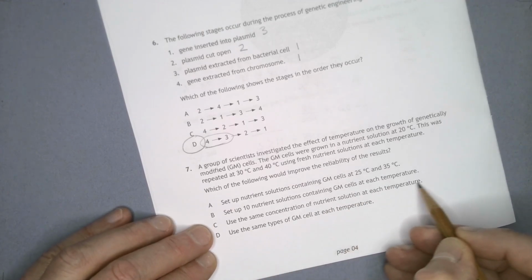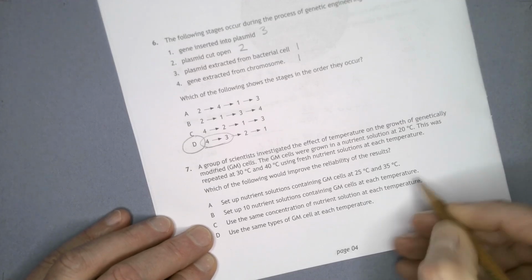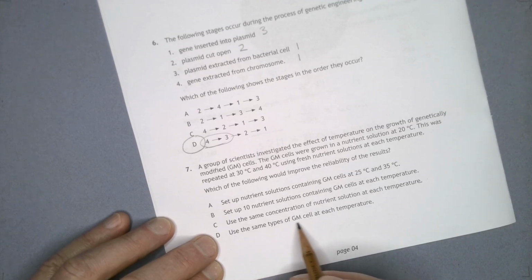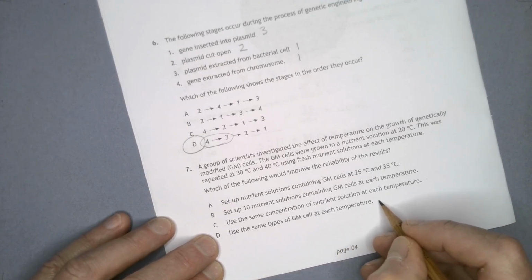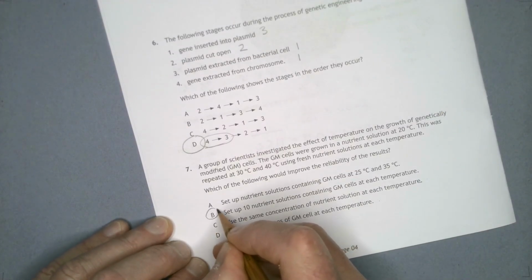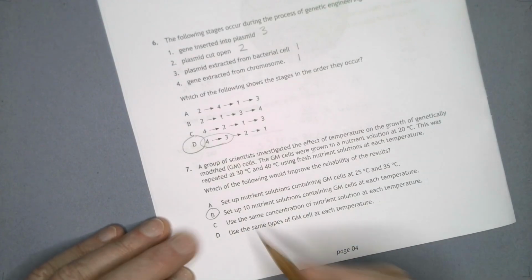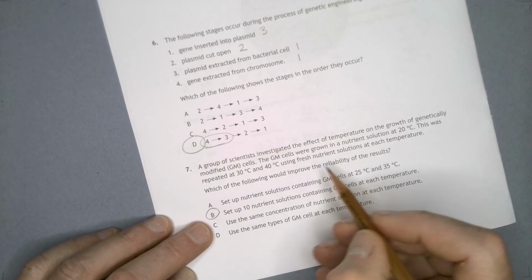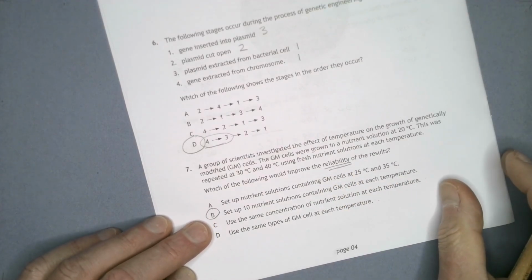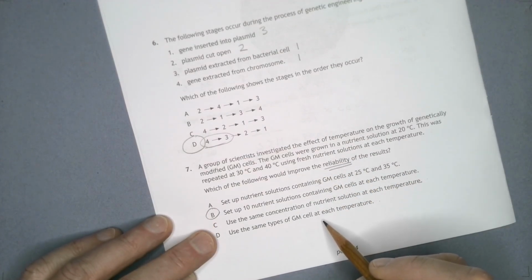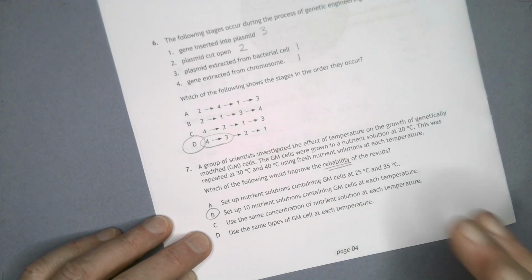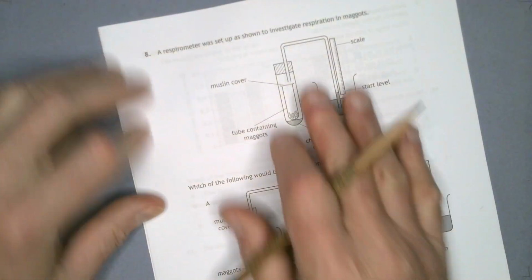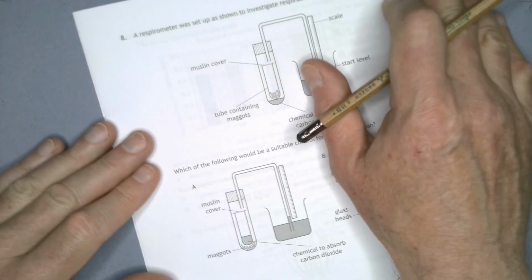Use the same concentration of nutrient at each temperature. Well, that would give us validity rather than reliability. Use the same types of GM cell at each temperature. That also gives us validity rather than reliability. So I'm going to go for B. Question 7, the answer is B. This is the only one that increases the number of experiments that we carry out, which is what reliability is. Okay? These reliability and validity questions are a little bit tricky. And some of the reasons for the answers are never entirely clear.